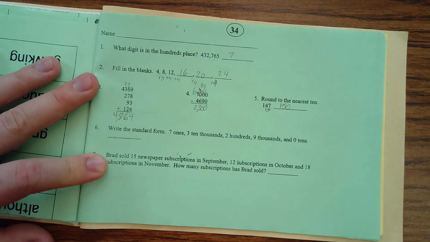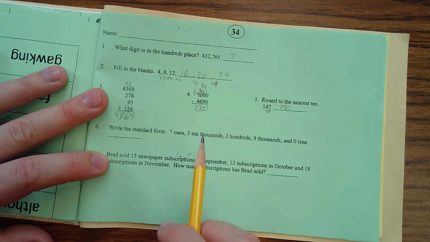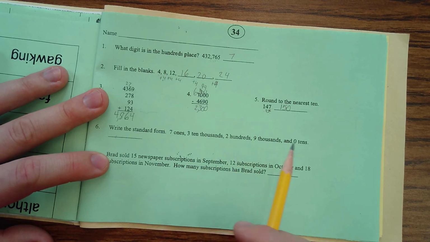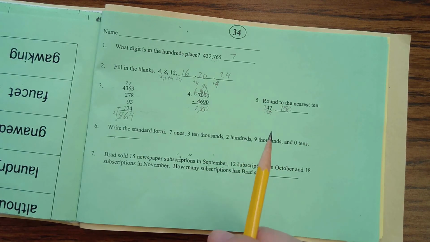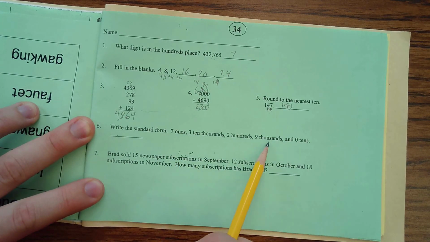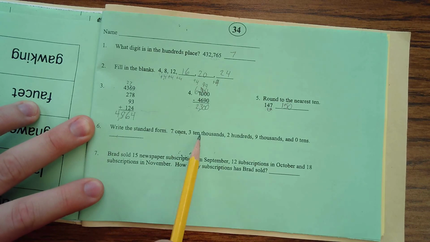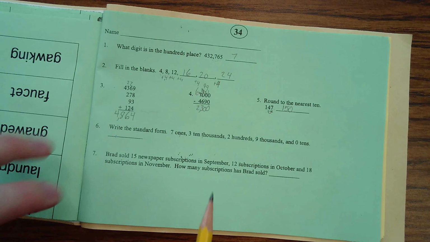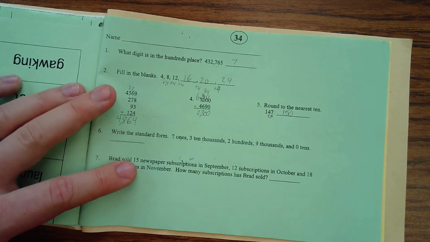Write in standard form. 7 ones, 3 10,000s, 2 hundreds, 7 thousands, 0 tens. Now, here's where you can get confused and messed up on this. Each number here isn't in its correct place value. See, we have ones, then 10,000s, then hundreds, then thousands, then tens. So we have to look through and rewrite them in the correct order.